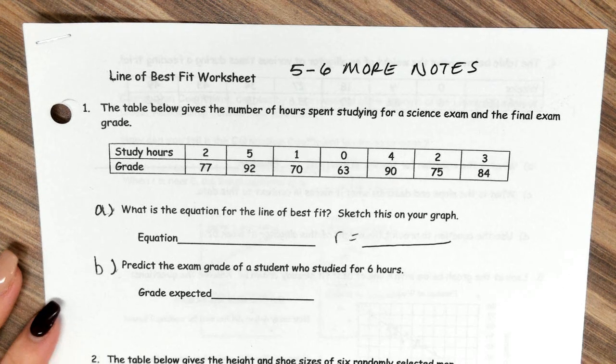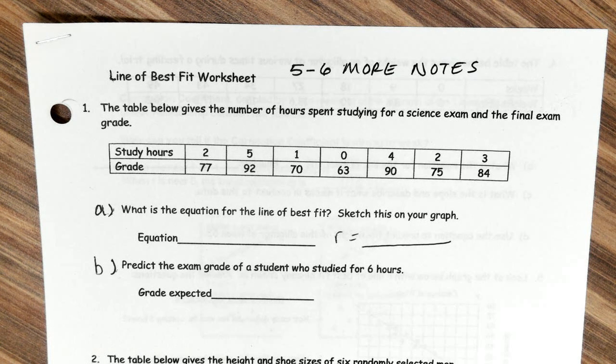All right, number 1, the table below gives the number of hours spent studying for a science exam and their final grade. So do y'all think there's a relationship between how many hours somebody studies and their grade? Probably. Probably the more I study, the better my grade probably will be. Could there be exceptions? Yes. For example, I studied 5 hours, but I bubbled my Scantron in wrong, and I failed. That would be that weird random situation, okay?